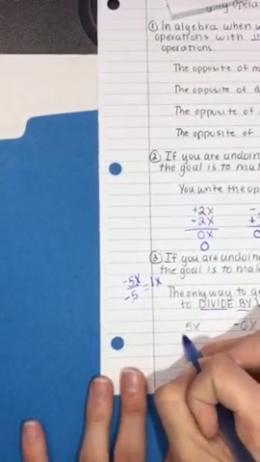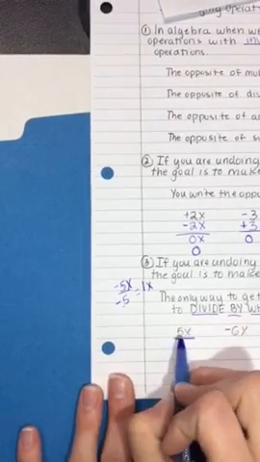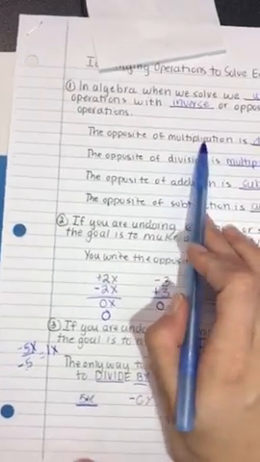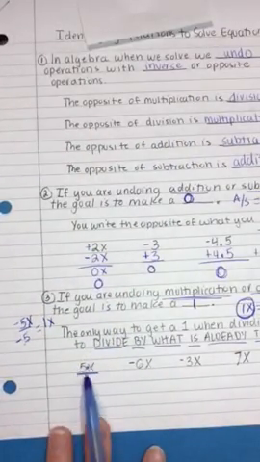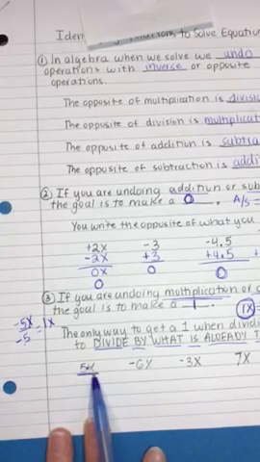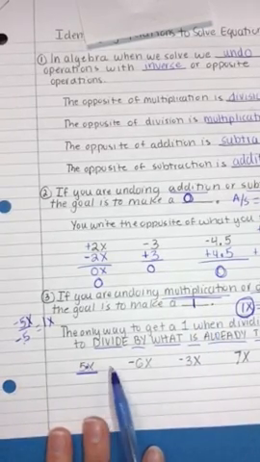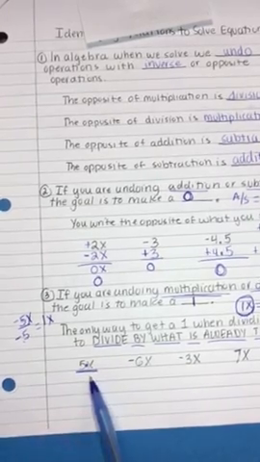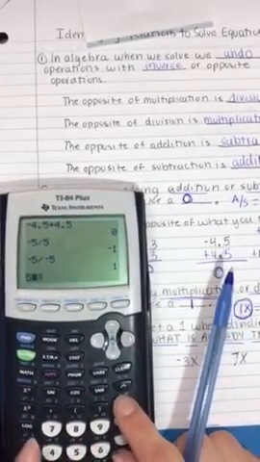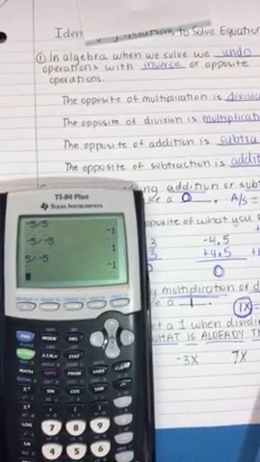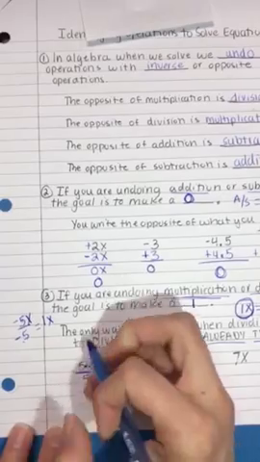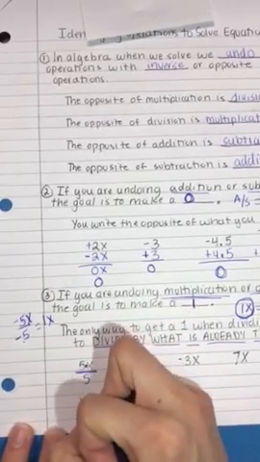Okay, so here I have 5x. It's being multiplied. I undo multiplication with division. So notice I drew my fraction or division sign. So my goal is to make a 1. So what am I going to divide by? Not negative 5. Watch, 5 divided by negative 5 gives me negative 1. I divide by what I see. I'm going to divide by 5. 5 divided by 5 is positive 1x.